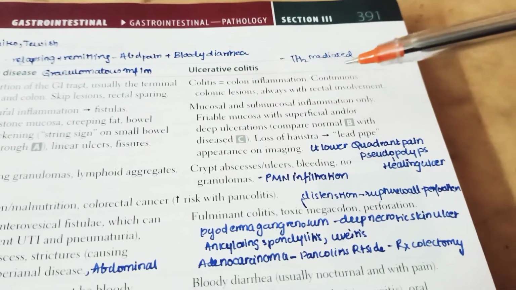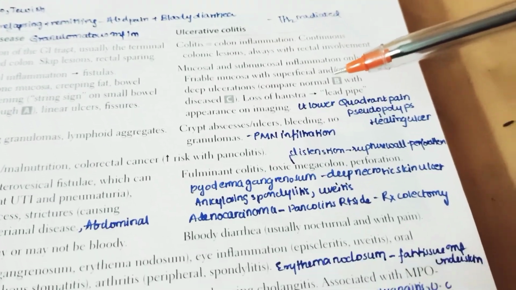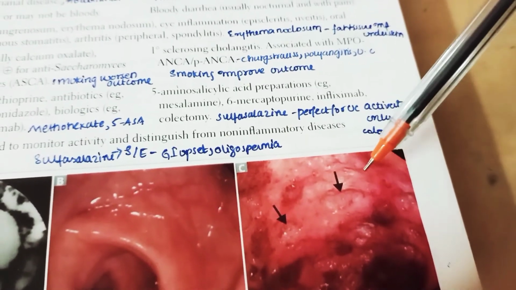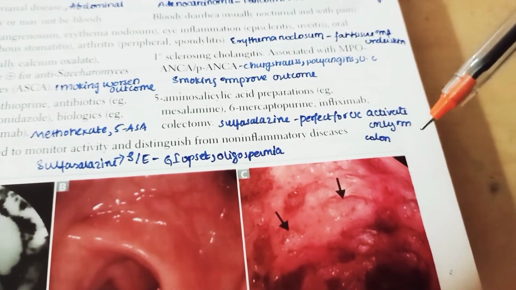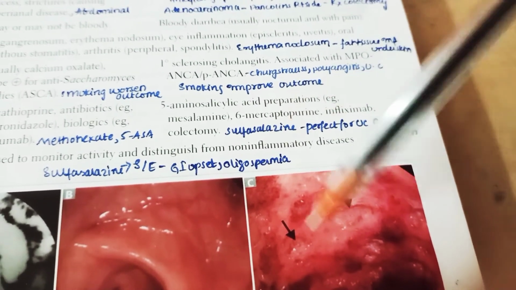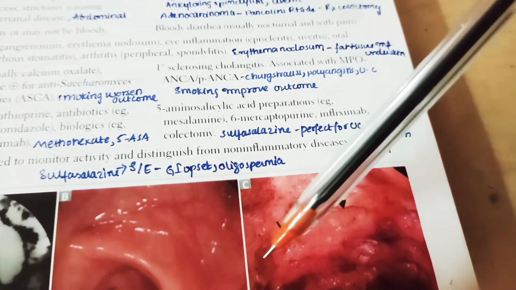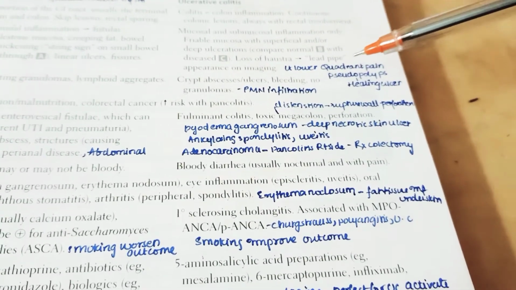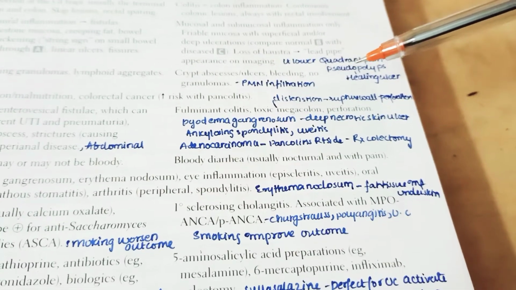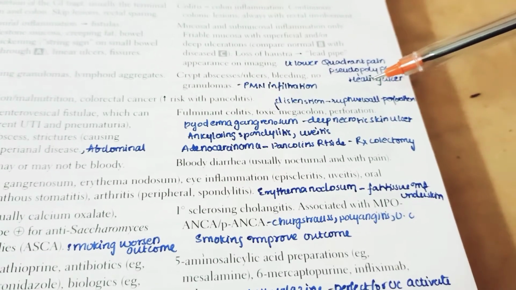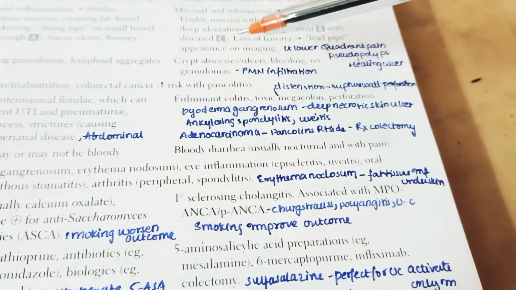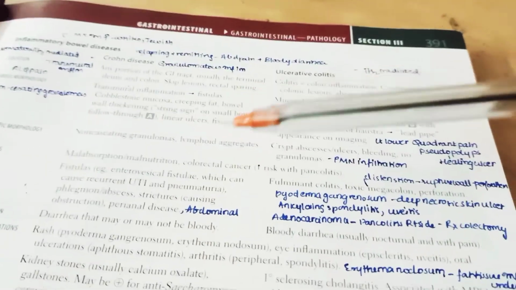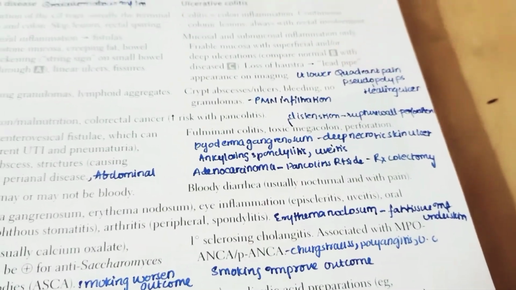And there is a friable mucosa with superficial and deep ulcerations. So here you can see in this diagram, these are the deep ulcerations, and because of these ulcerations, there is haustra loss. Haustra are like bumpy surfaces which are present on your colon. So if the haustra are lost, the colon will appear like a lead pipe on imaging. And there will be left lower quadrant pain, and that will lead to pseudopolyps, and later healing ulcers are also present. Next, crypt abscesses and ulcers are present. Bleeding is present here. In Crohn's disease, no bleeding. Here bleeding is present because there is an ulcer, right?